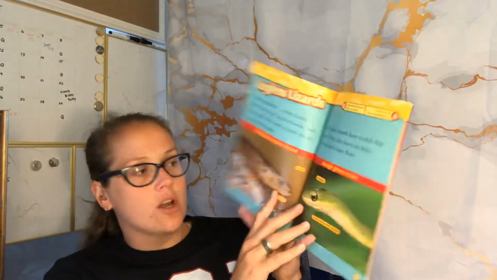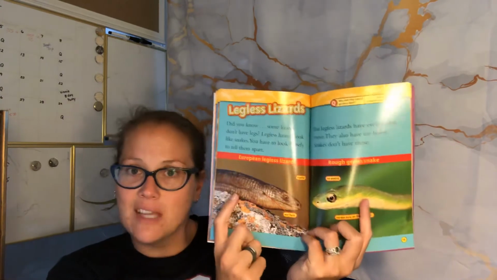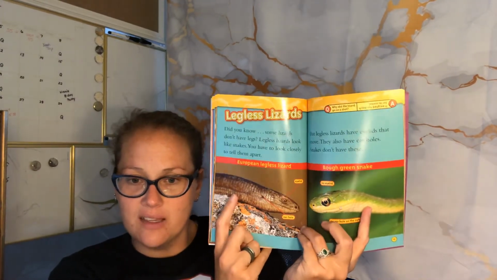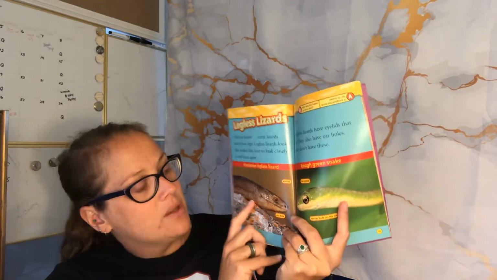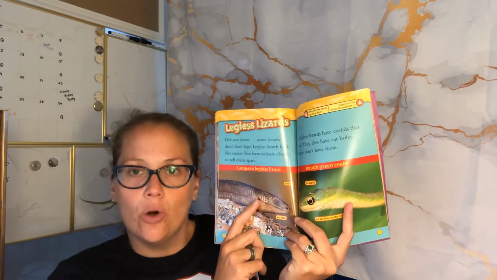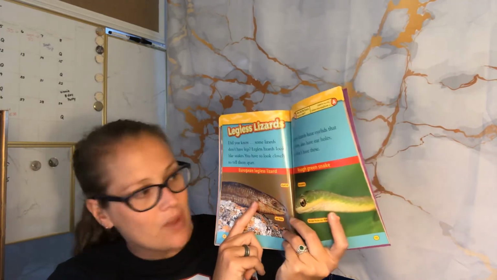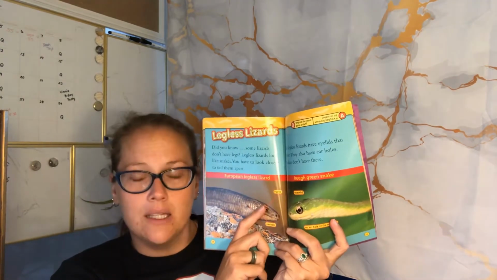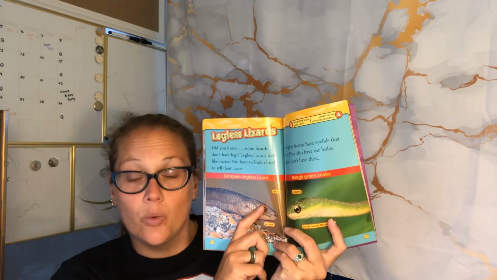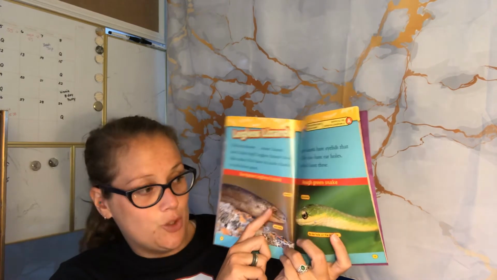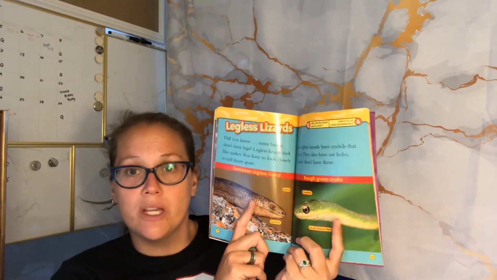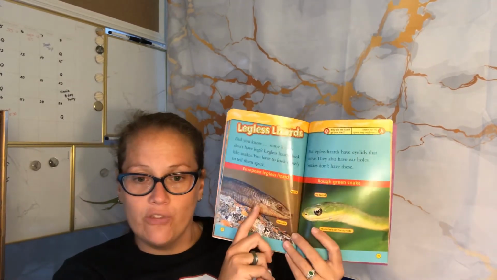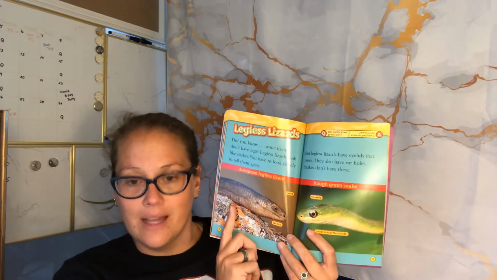So if you look, it looks like they both have scales, because we have snakes and legless lizards. But the legless lizard has an ear hole here that they can actually hear with. The snake does not. The legless lizard also has an eyelid, so they're able to blink like we can. Snakes do not. So there are two big changes that can tell you if you're looking at a snake versus a legless lizard.